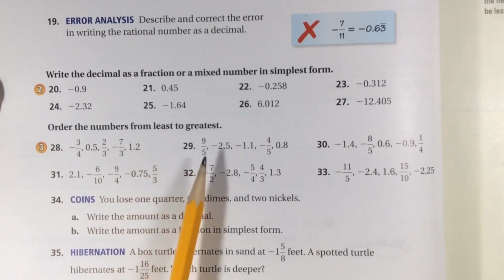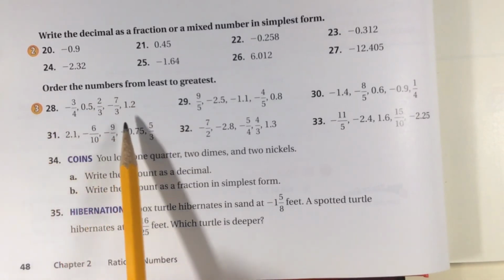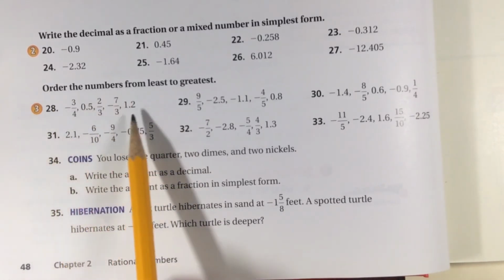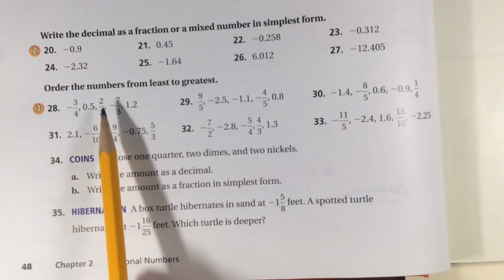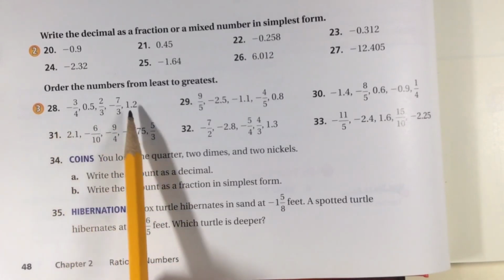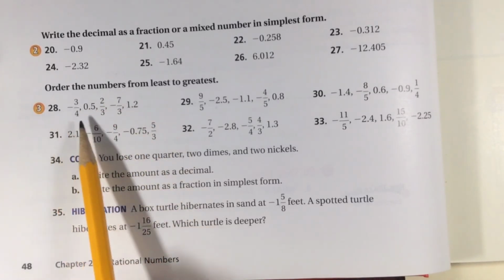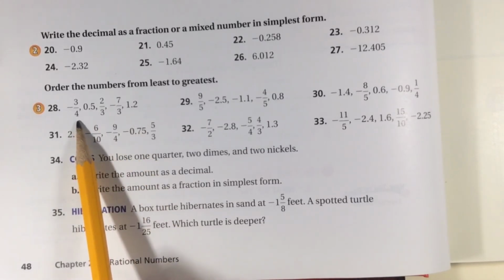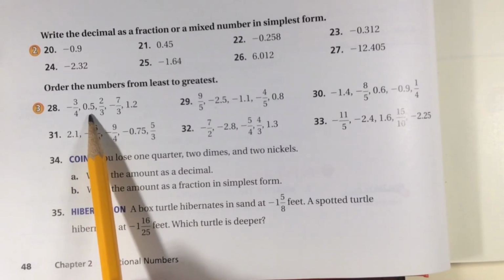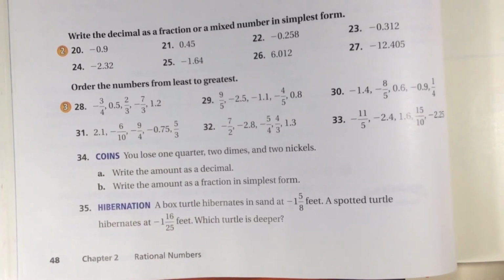Order the numbers from least to greatest. For these, you should write all of these as decimals, and then order the decimals. Once you order the decimals, then go back and put these numbers right here in order from least to greatest. When you do that, for number 28, going from least to greatest would have been negative 7/3, then negative 3/4, 0.5, 2/3, and the largest would have been 1.2.